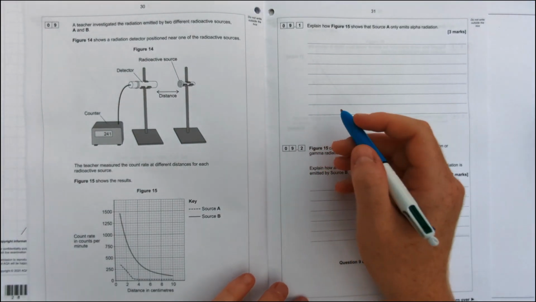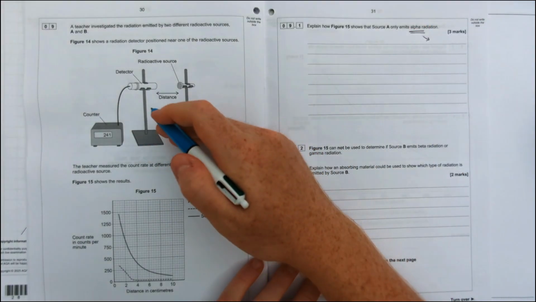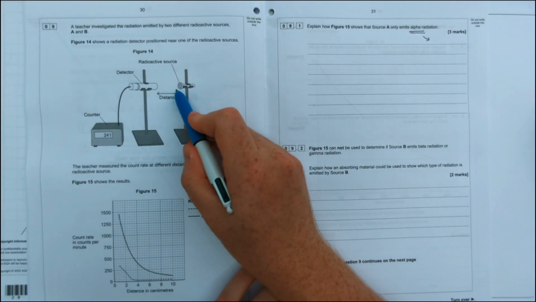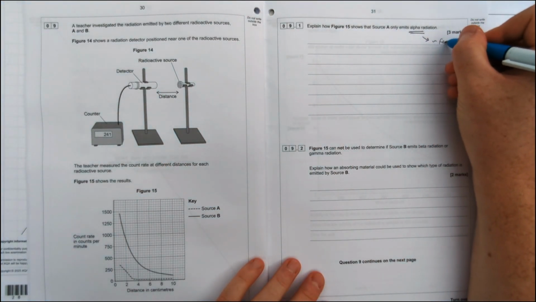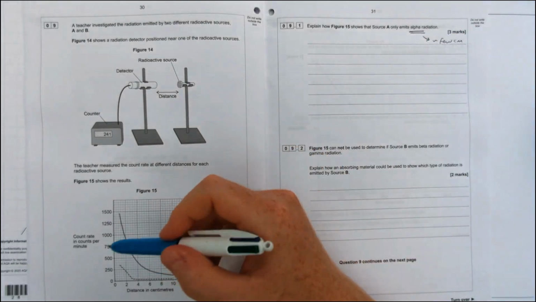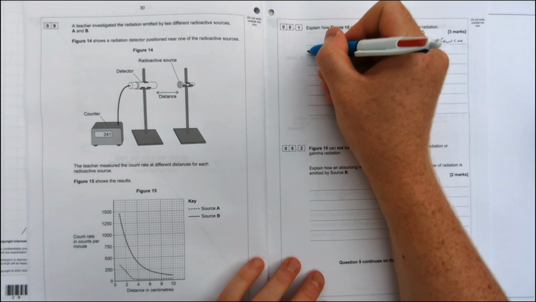So let's have a look at some key facts of alpha radiation first that can help us out. So alpha radiation, there's no materials here, so we just have to talk about the range. There's only air between the detector and the source, so it only travels a few centimeters in air. Beta, on the other hand, travels a lot further. So let's then try and put this into an answer.